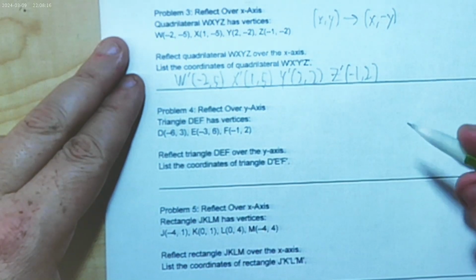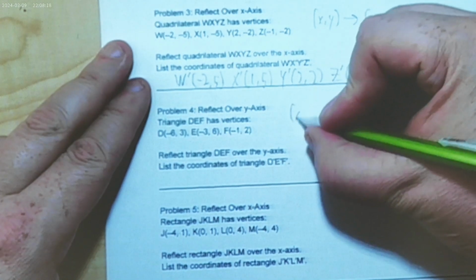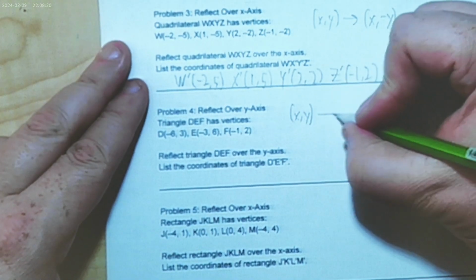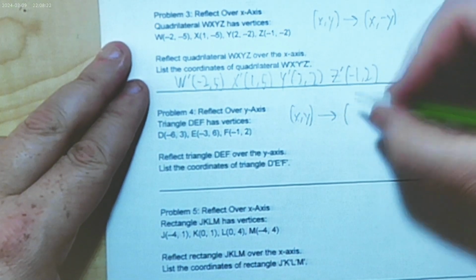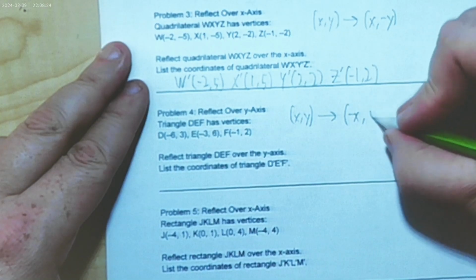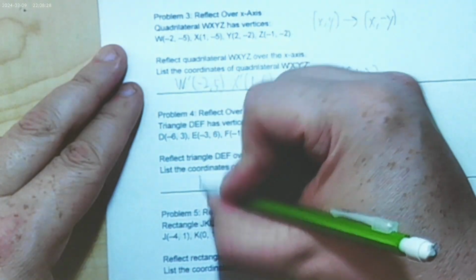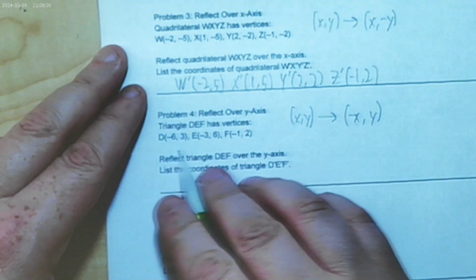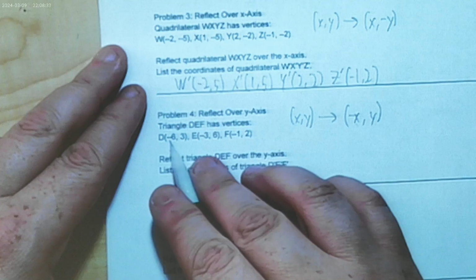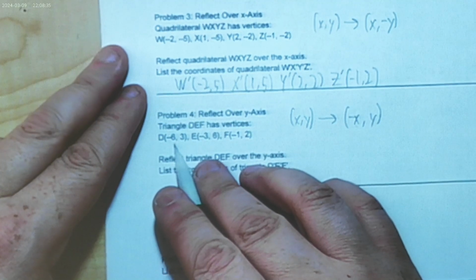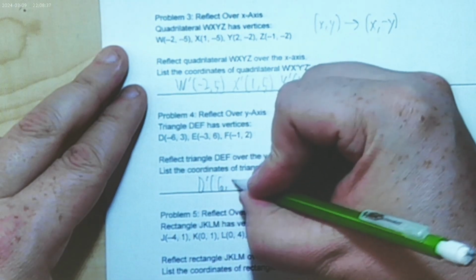So reflection over the y-axis. That means that for every x and y we have, the y is going to stay the same, but the x is going to switch signs. So let's see what that looks like. We've got D prime. Y is going to stay the same, but the -6 is going to switch signs, so that makes it 6, 3.